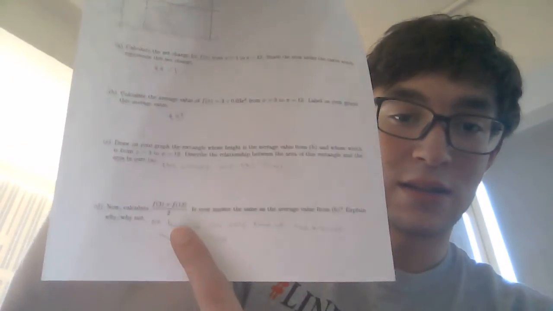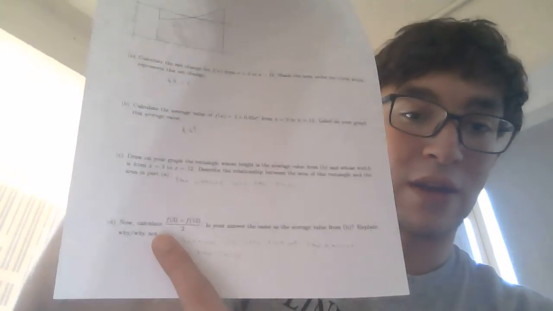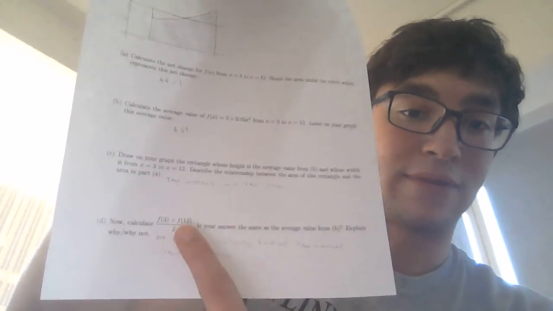And lastly, for problem D, it asks whether f of 3 plus f of 12, divided by 2, is the same as the average value, and the answer is no, because it only uses 2 of the values within the range, and although it's semi-close, it equals 5 point something, it does not incorporate all the values within the range.